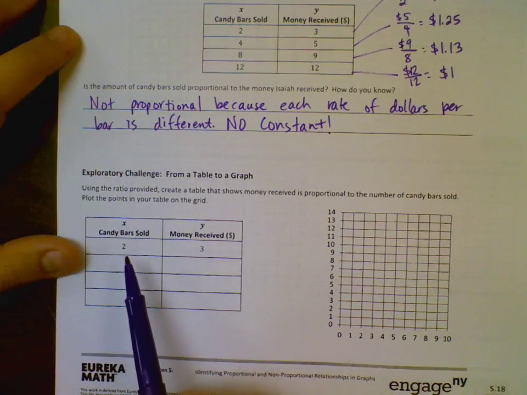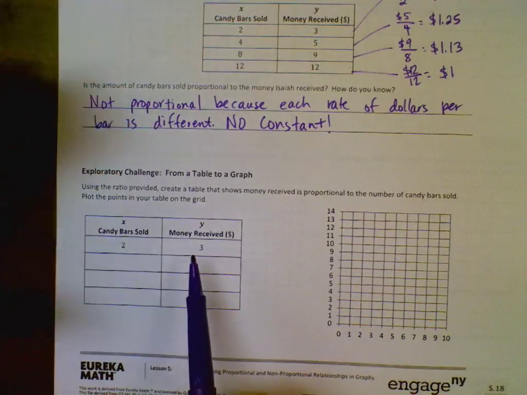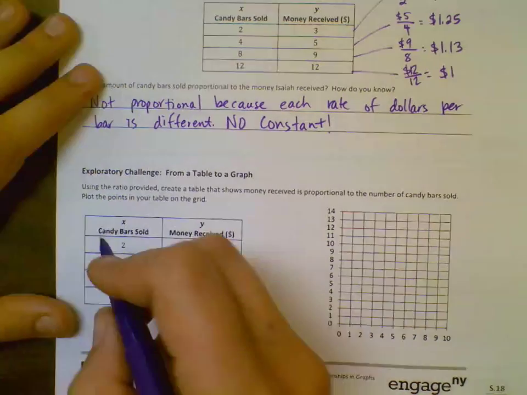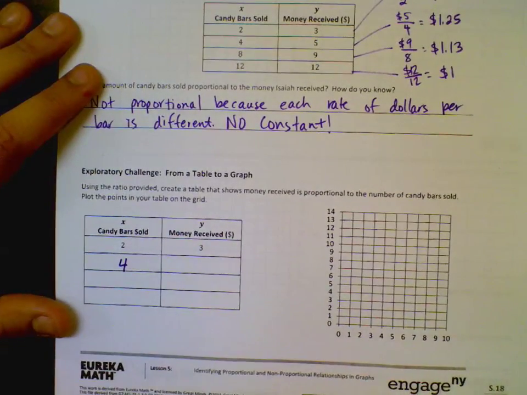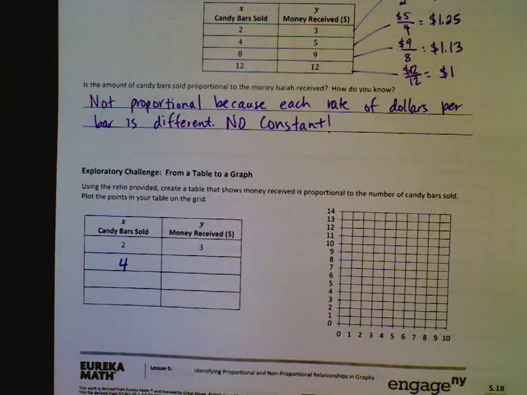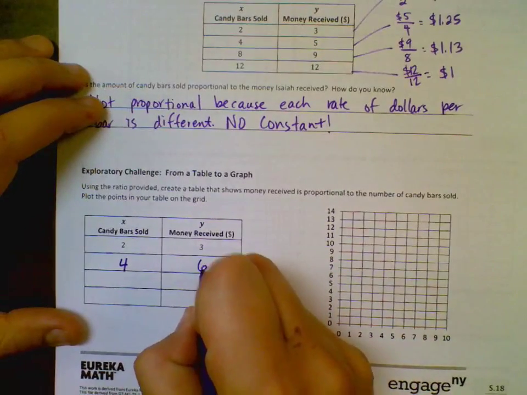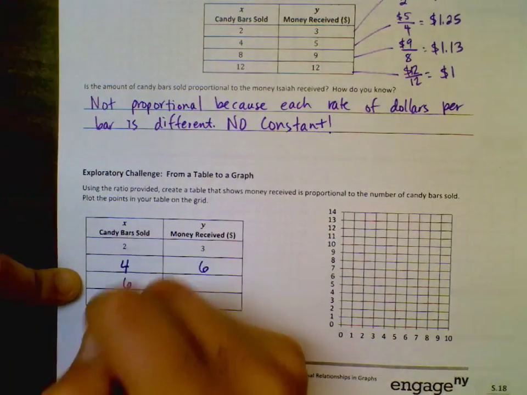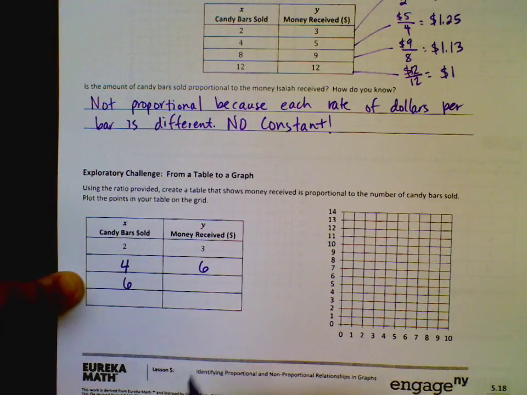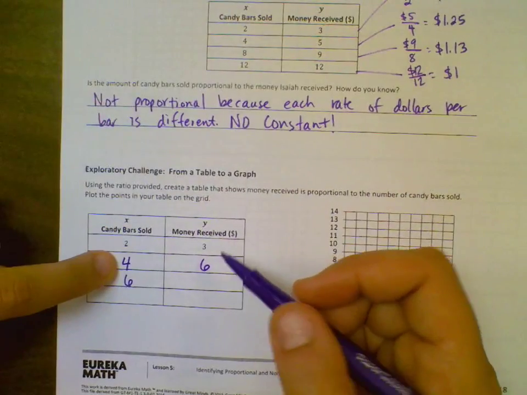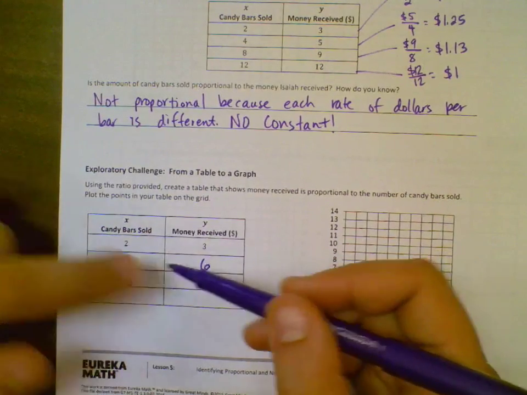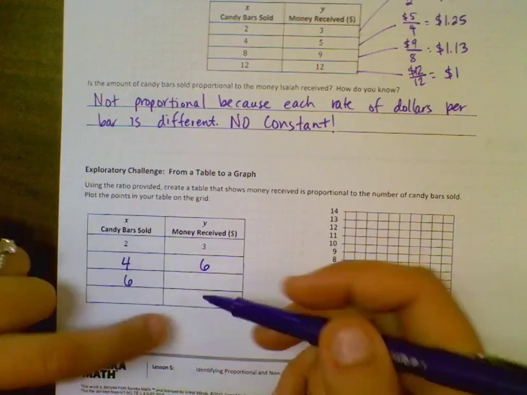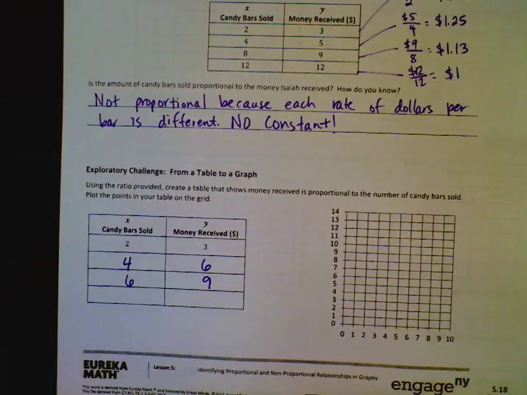So if I sold 2 candy bars, I get $3. I'm going to continue with this ratio. So let's say I sold 4 candy bars. How much money would I get? I would get $6, right? So I'm doubling that. Let's say I sold 6 candy bars. How much money would I get? Well, if I increase my candy bars by 2, my money increases by 3. If I increase this by 2 more, my money is going to increase by 3 again, since it's a proportion.